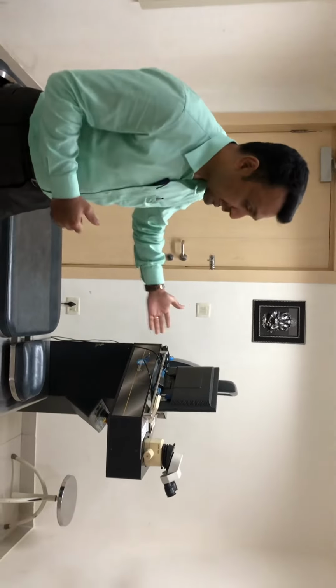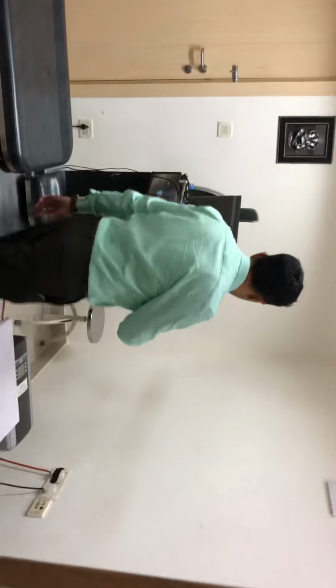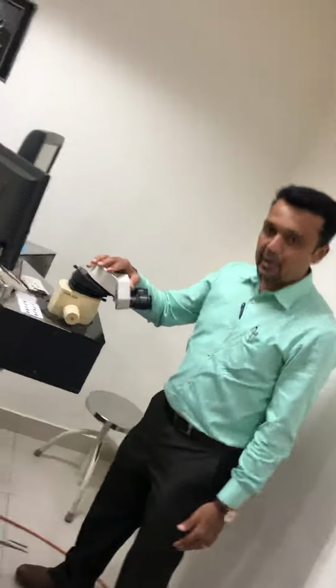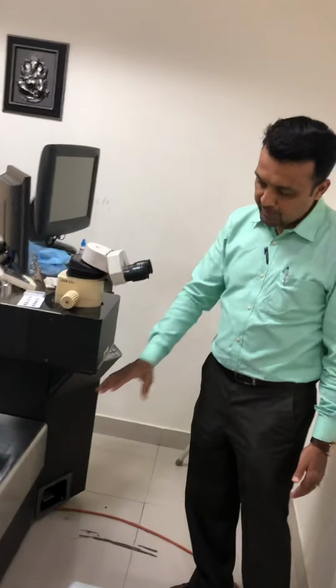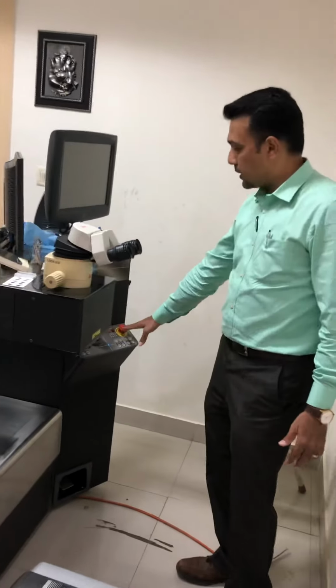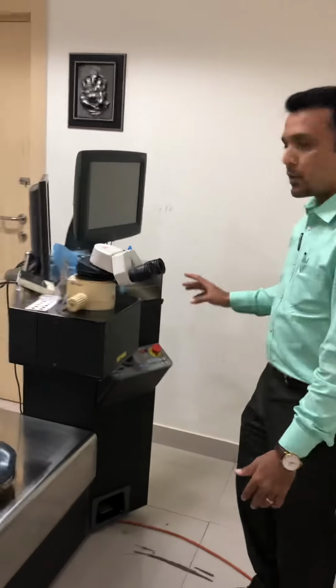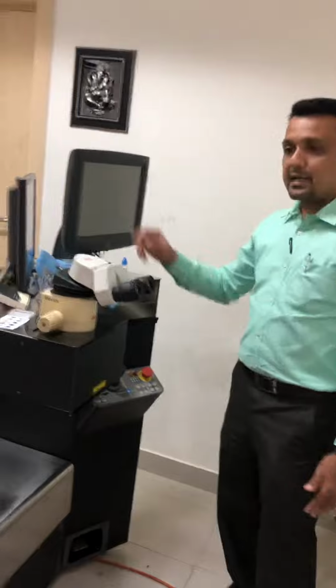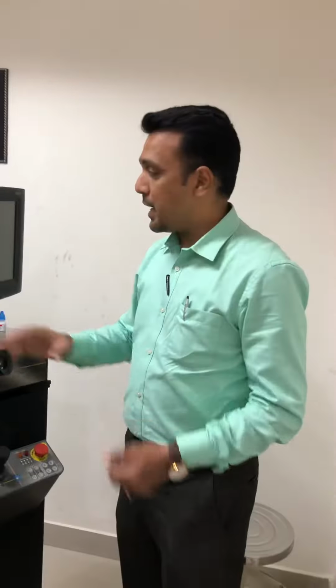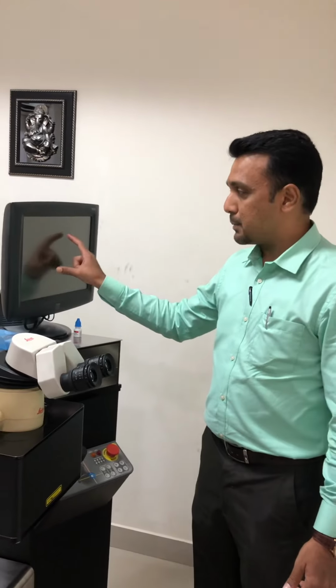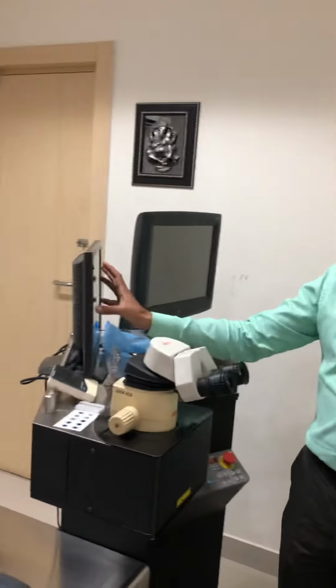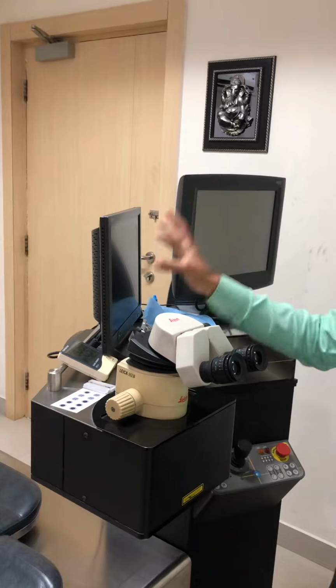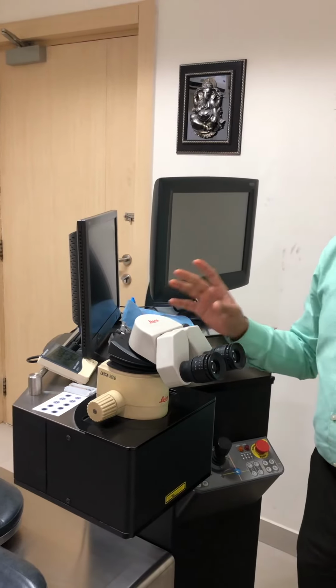Now this machine has got the basic part, which is the main unit, which is called the console. This is the microscope through which we see the patient's eyes. This is the main console, and these are the two computers which have all the parameters entered. For example, if a patient has a power of -4, we enter the power in this particular computer, while this computer is used to select the area where we are going to treat on the cornea. The cornea is the black part of your eyes.